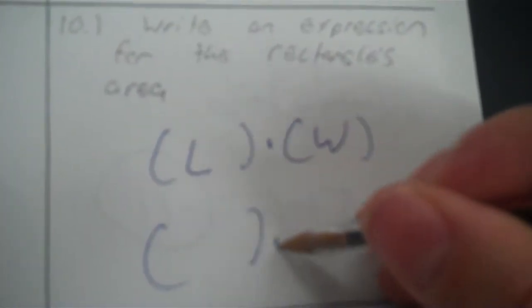Now, I'm not doing a very good job explaining the area, so here's what I'm going to do. I'm going to write length times width. Okay, so we need to replace the length and the width. The length is 5x plus -7, and the width is 8.